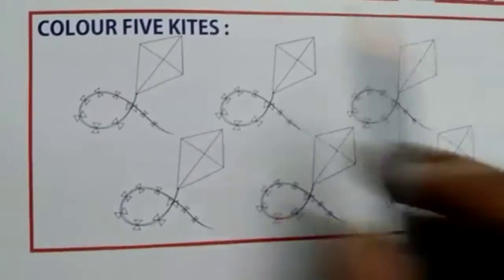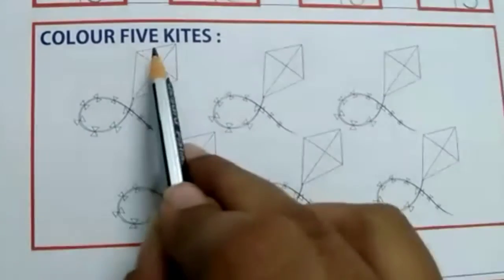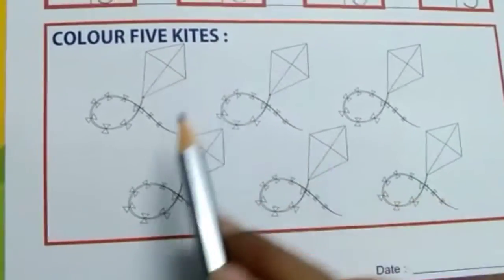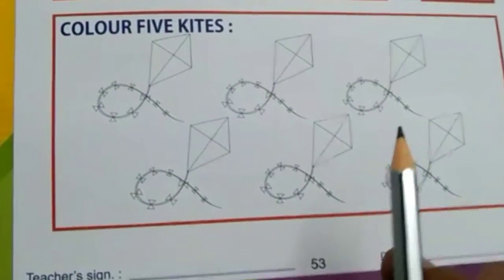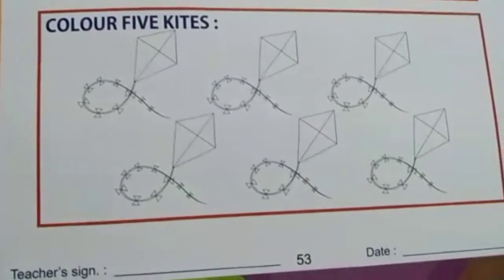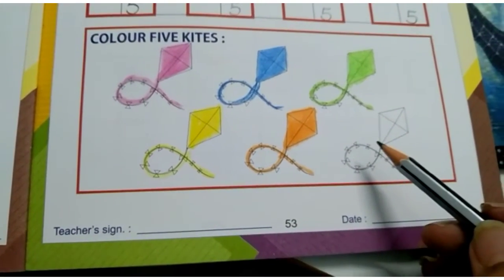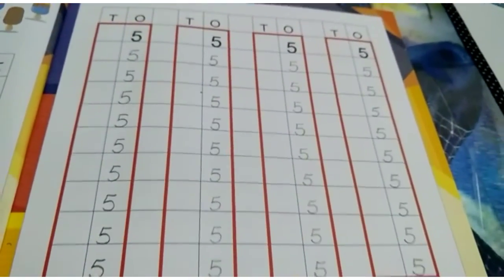Now we will do this exercise. In this exercise, we have to color 5 kites. So we will color only 5 kites. Okay. Children, you will color 5 kites very nicely in your classwork book. And this way you will complete page number 53.